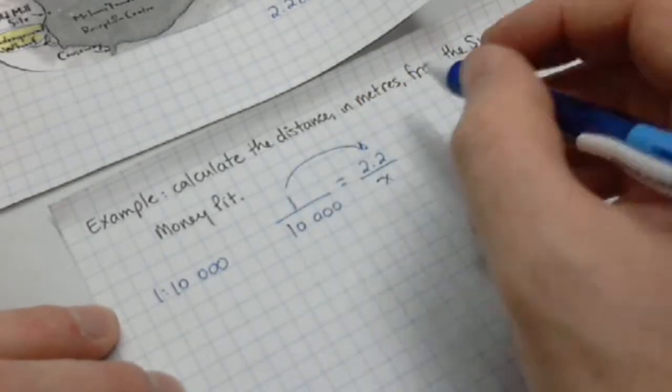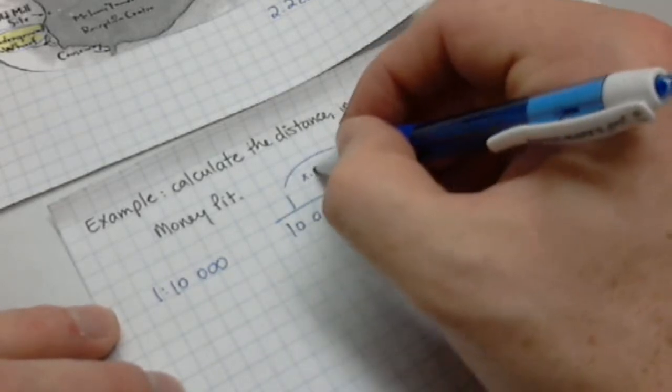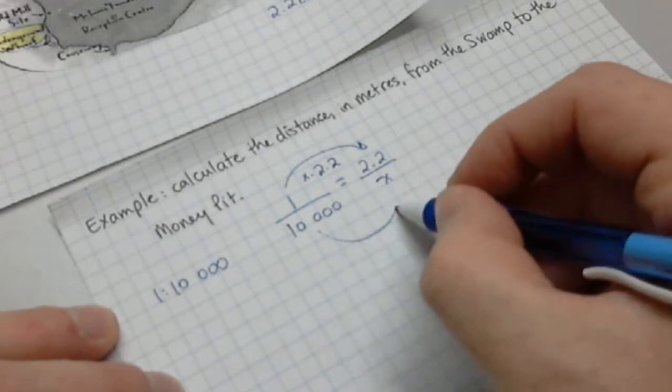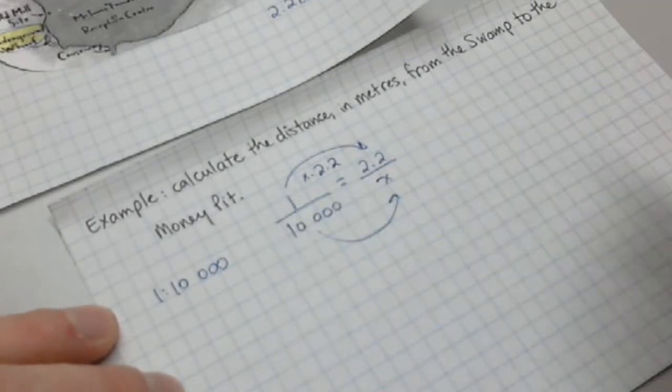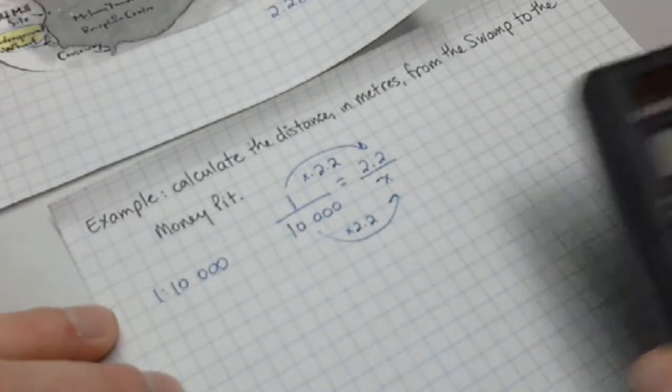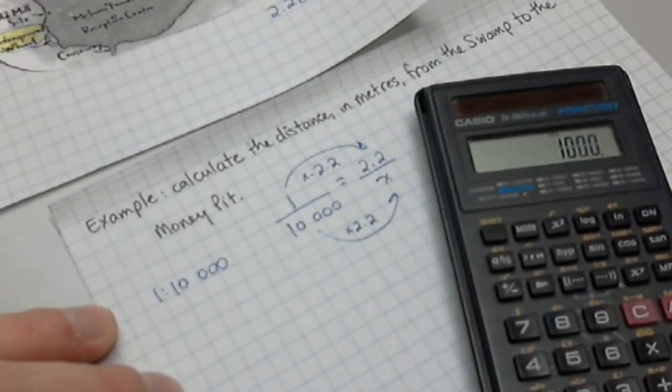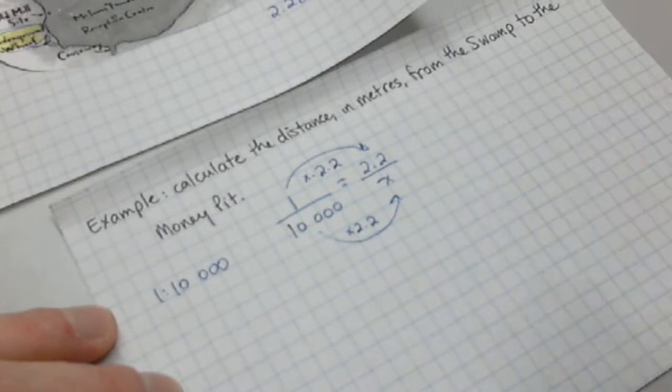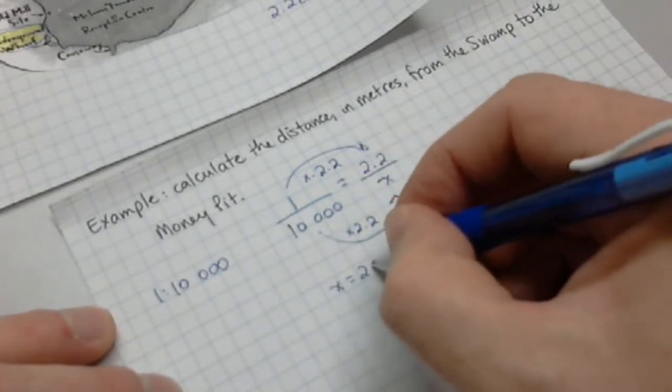To get from 1 to 2.2, the scale factor is 2.2. It's always nice when the first number of a ratio is 1. The scale factor is the same. So when I multiply 10,000 times 2.2, I get 22,000 centimeters.